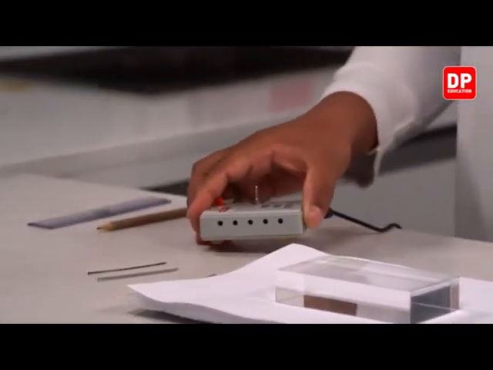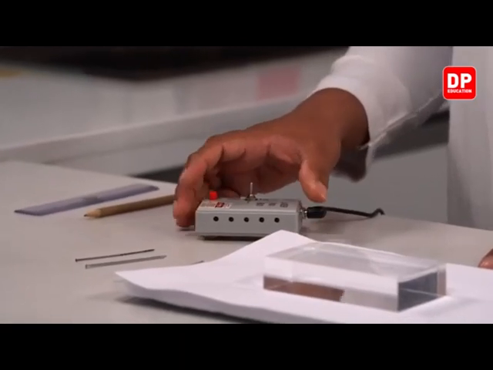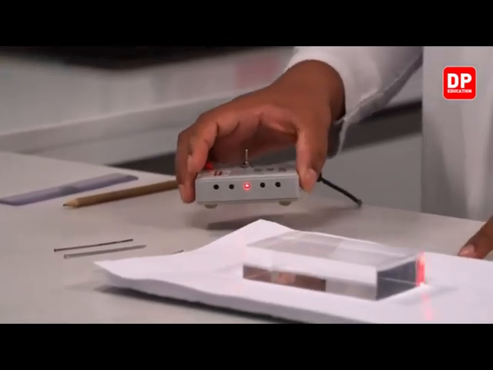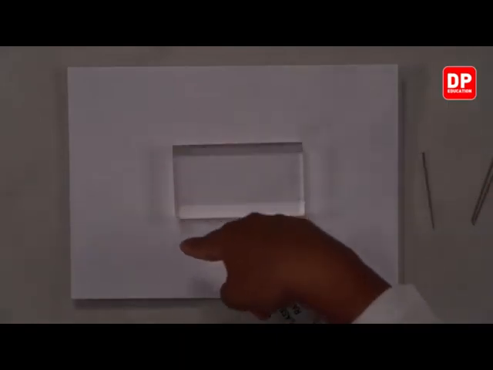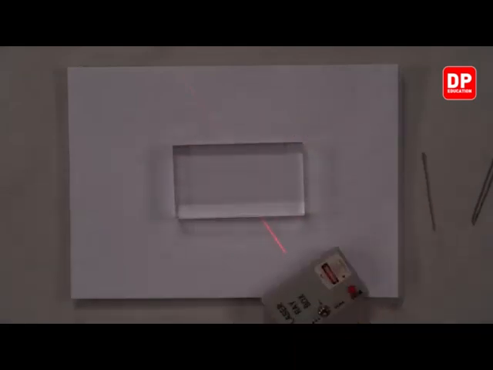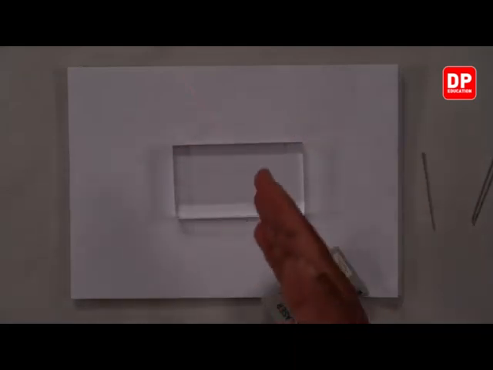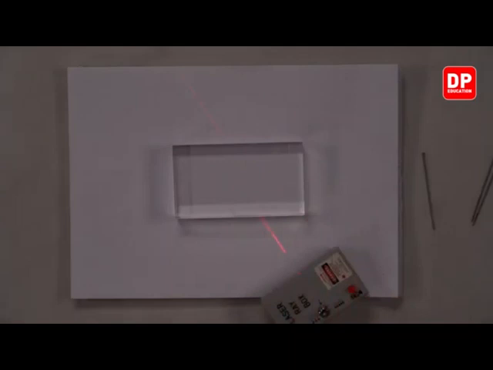So what I'm going to do here is direct a beam of laser like this, and then draw out the position of the glass block. Then, using the refracted ray and the incident ray, I'm going to join those two and observe how the refraction occurs through the glass block, right?